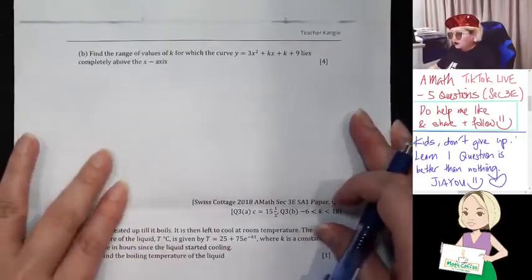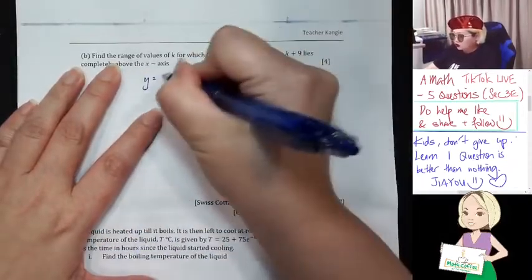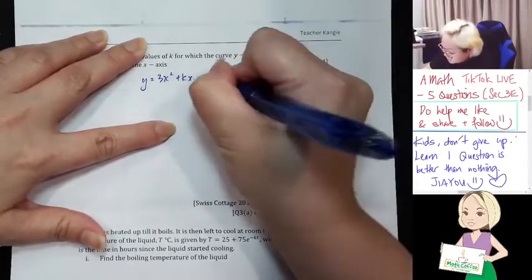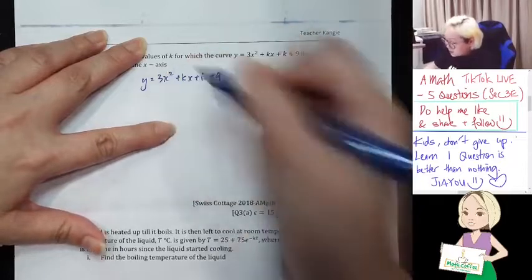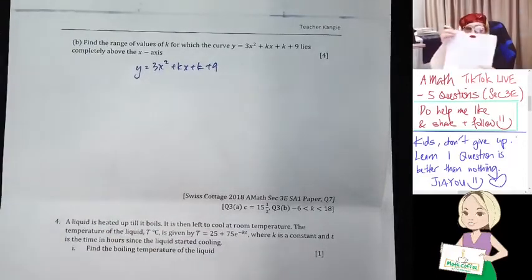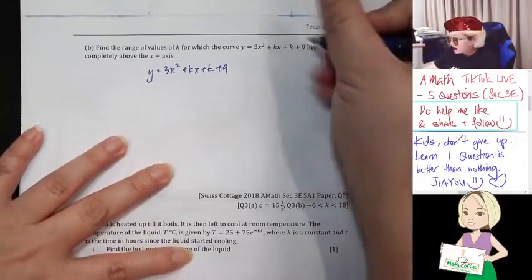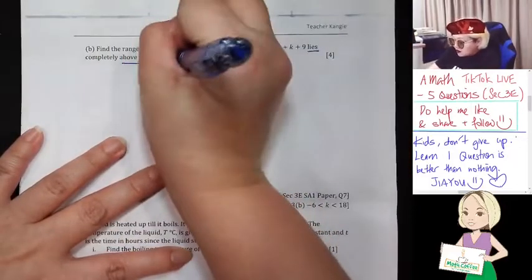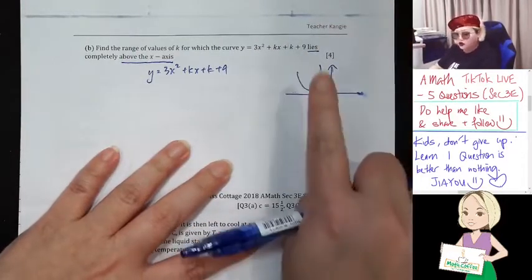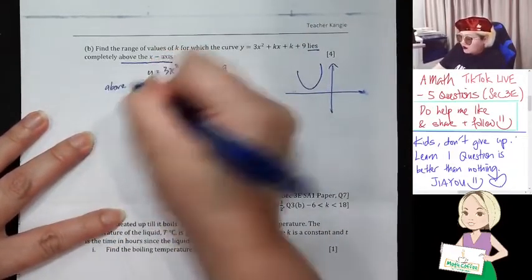So next, now they tell us, you see, my curve now, y equals 3x squared plus kx plus k plus 9. So again, my equation of the curve is not complete. You don't just see x and y. This time round, you see unknown k inside. But it's okay. They tell me the property. They tell me that it lies above the x-axis. So if it lies above the x-axis, it means it is here. So when it's over here, they say above the x-axis.